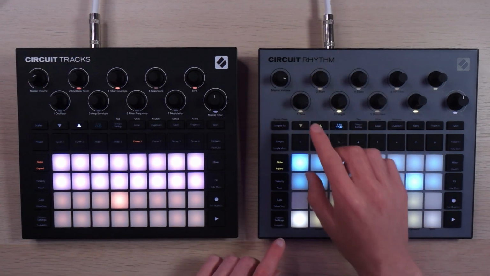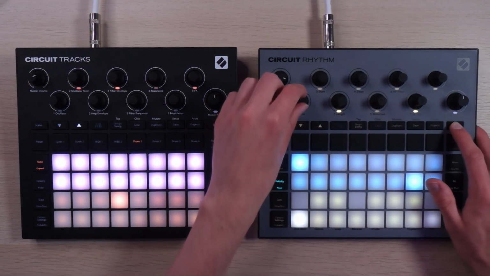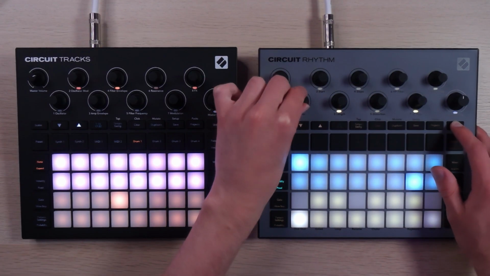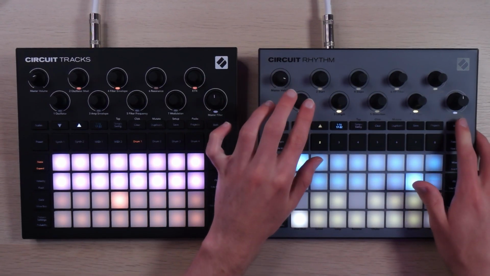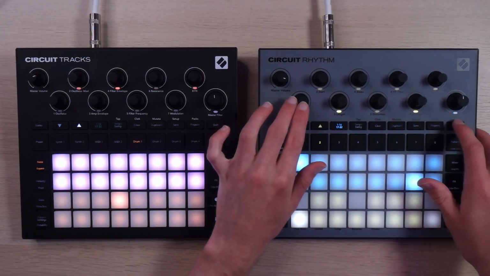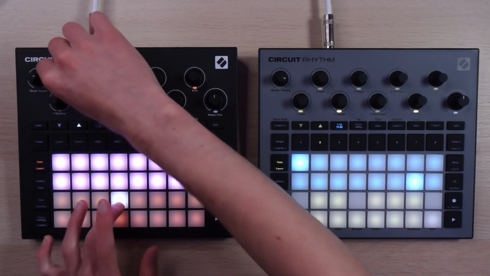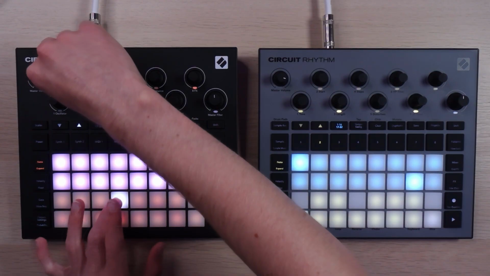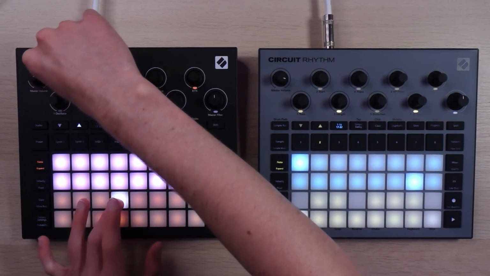The difference being on the circuit rhythm, if you hold down shift, it will lock your tuning to a chromatic scale so that you can really dial in your tuning without having to just do it by ear. Whereas on here, that tuning is just continuous, and you just kind of got to dial it in by ear.